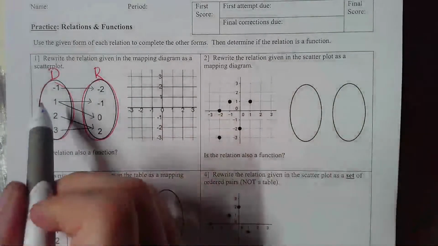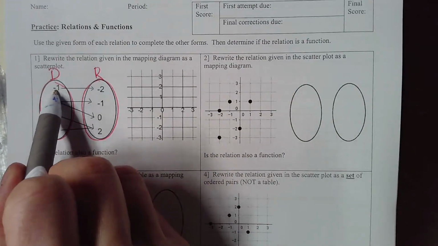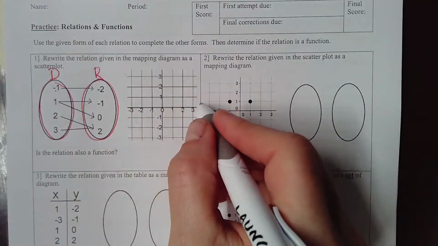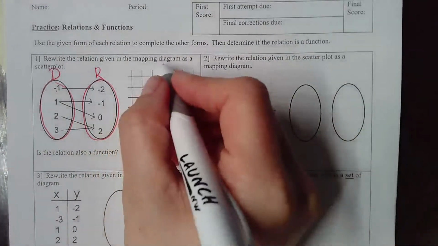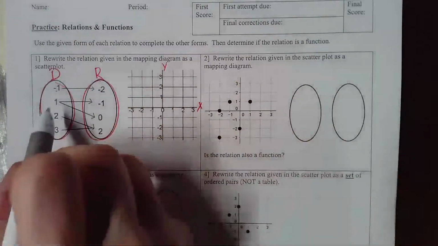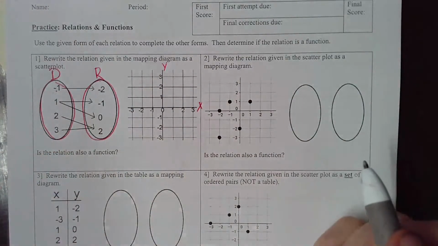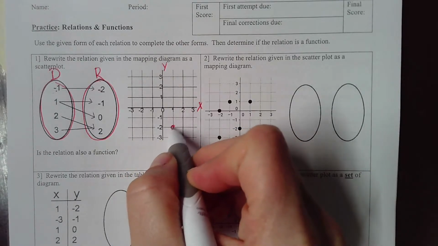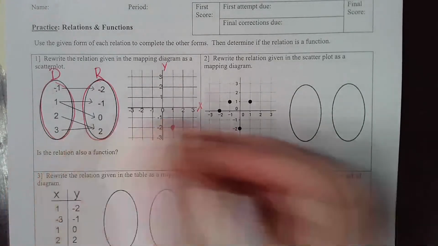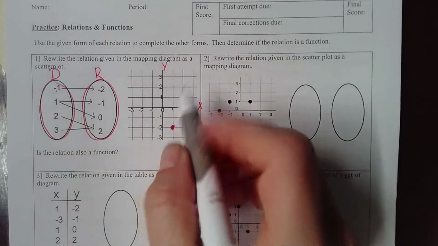For our domain and range, the input is our domain. That corresponds to the x-axis. The output is the range. That corresponds to our y-axis. -1, 2 tells me a coordinate. -1, -2. 1, -1 tells me a coordinate.